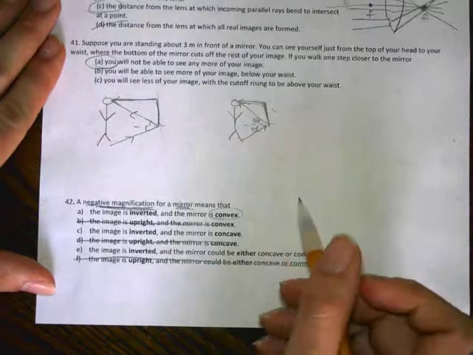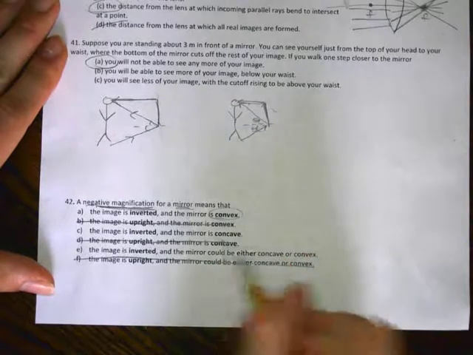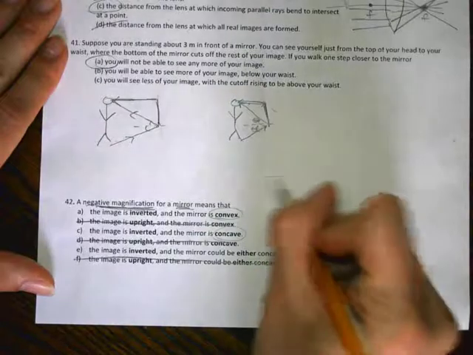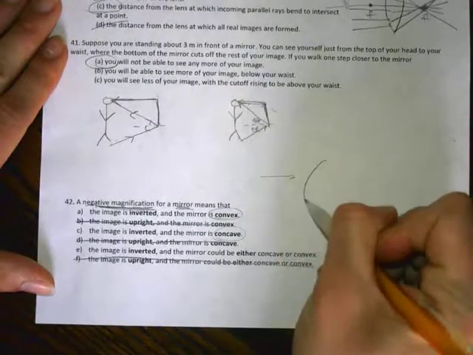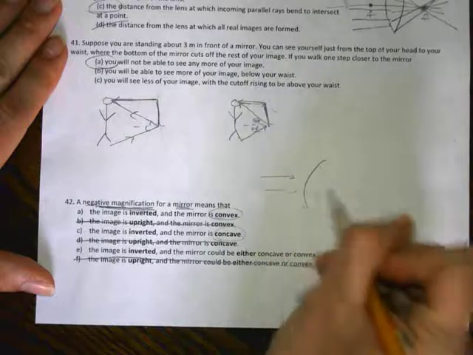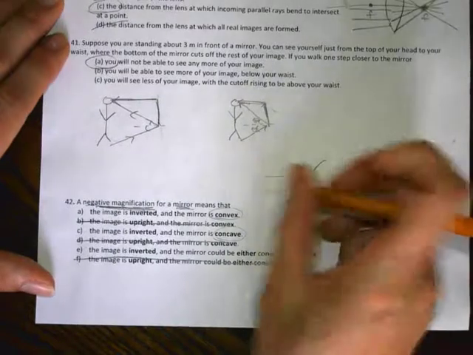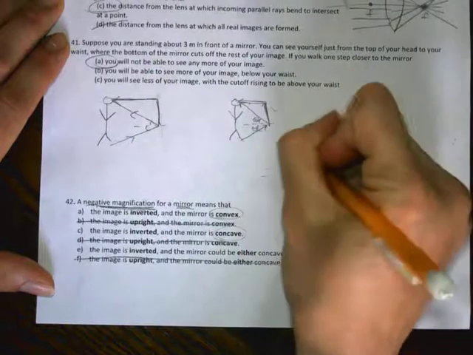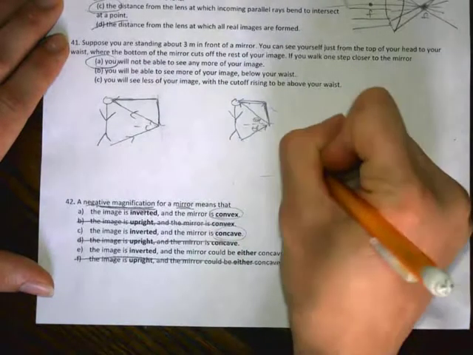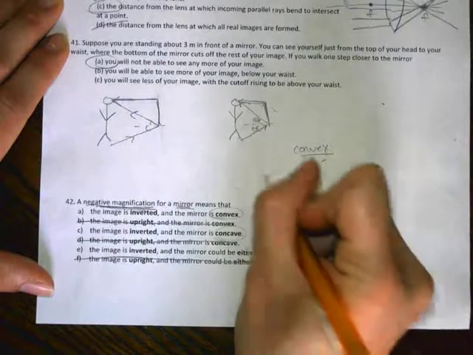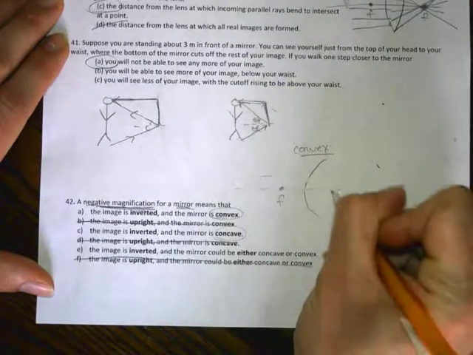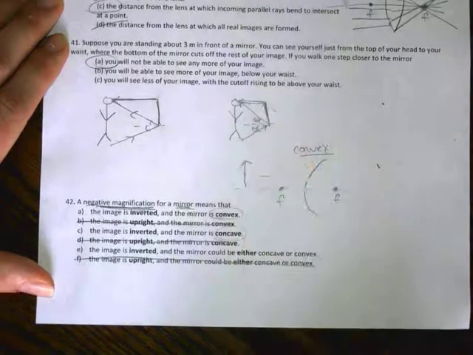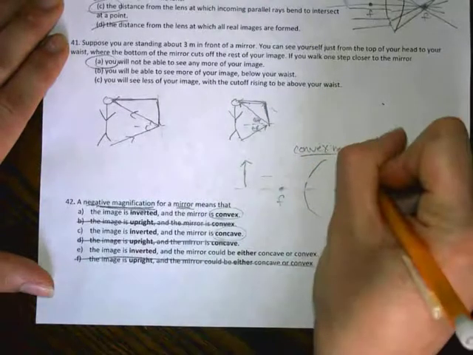So the convex mirror, this is the back of the spoon. The concave mirror, that's the inside of the spoon. So when the rays come in, they bounce off. So for a convex mirror, we will go ahead and make something up. So there's the focal point and the focal point, and there is the object.